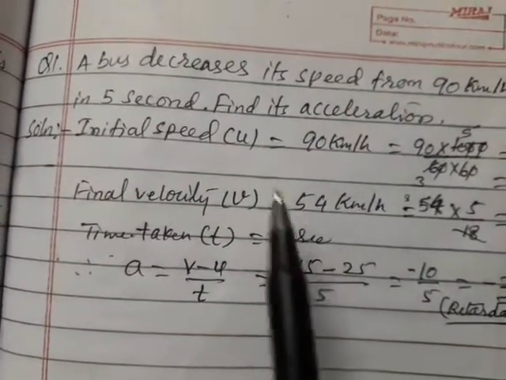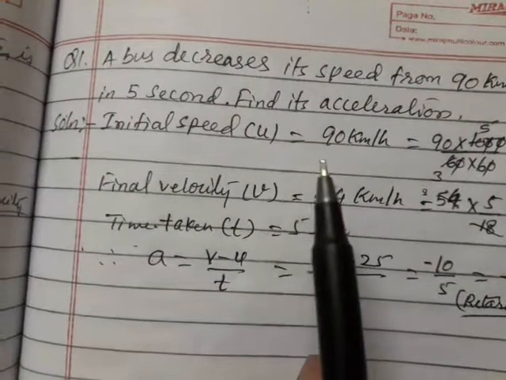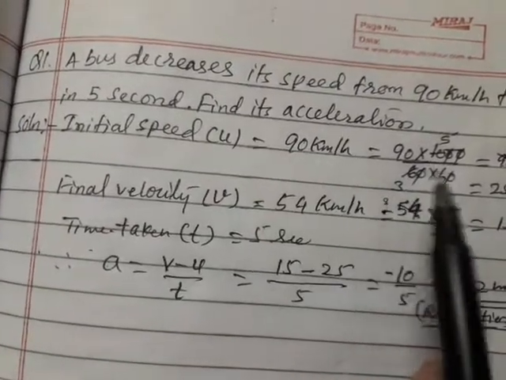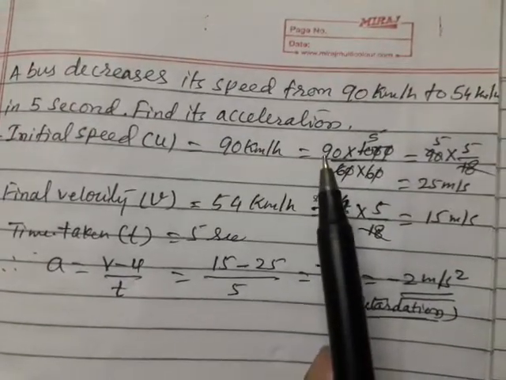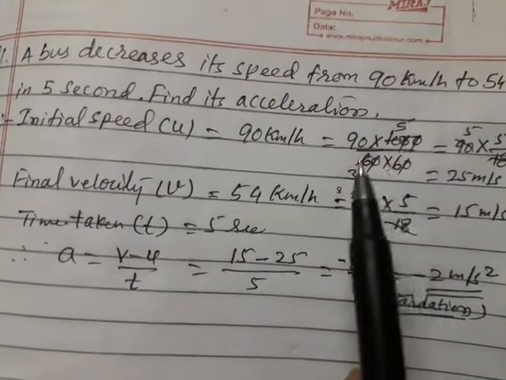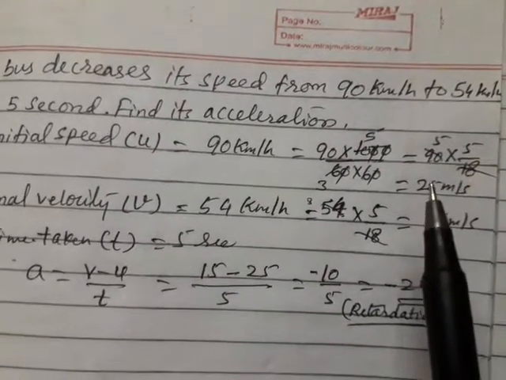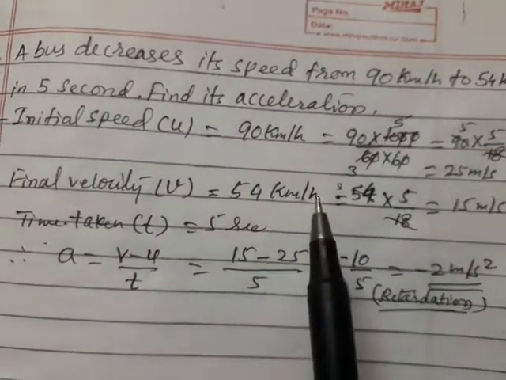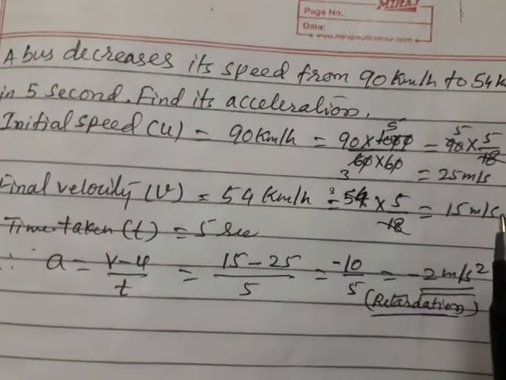Dear students, here the velocity or speed is given in kilometer per hour. It is not in the standard unit. So before you calculate the acceleration, first you change this velocity into SI unit or standard unit. So this will be 90 into 1000 by 60 into 60, as the hour is changed into seconds. This will give us 90 into 5 by 18, which is equal to 25 meter per second. Now the final velocity 54 kilometer per hour will be changed as 54 into 5 by 18, so it gives us 15 meter per second.